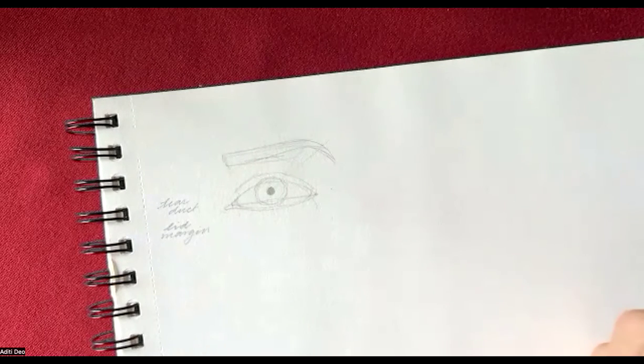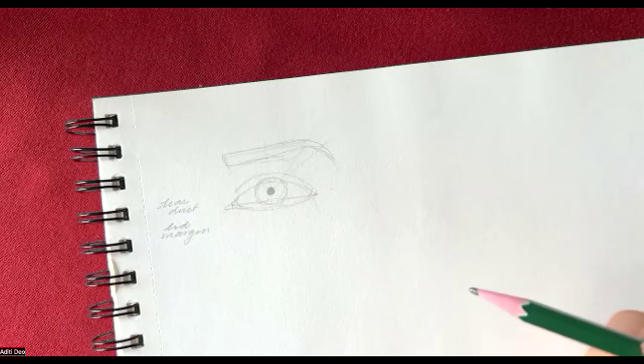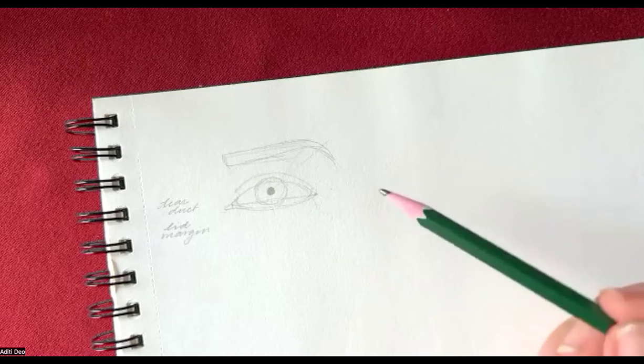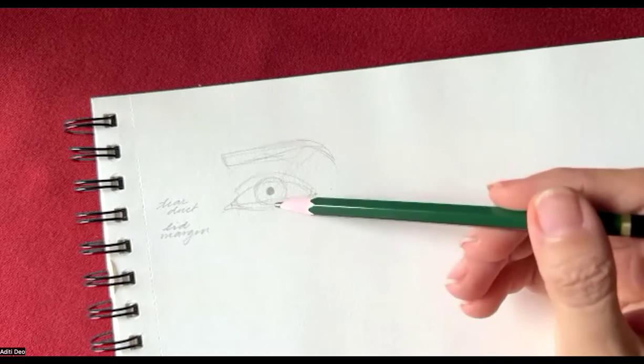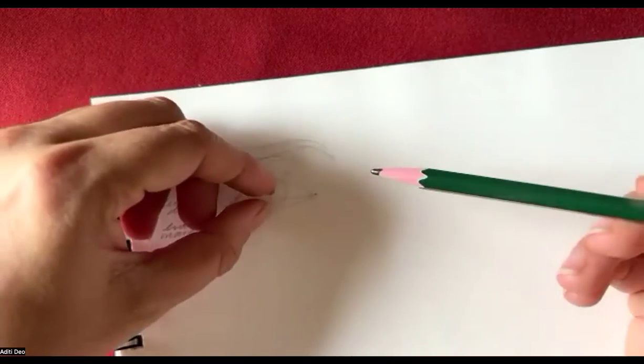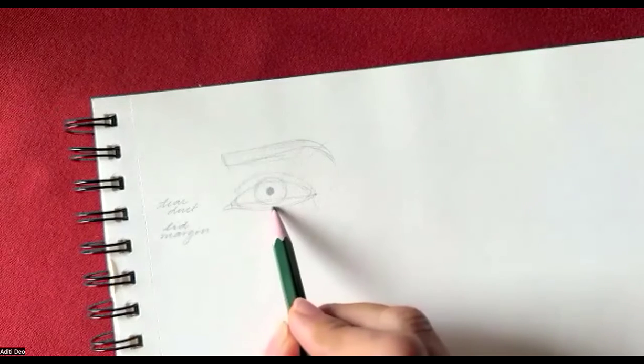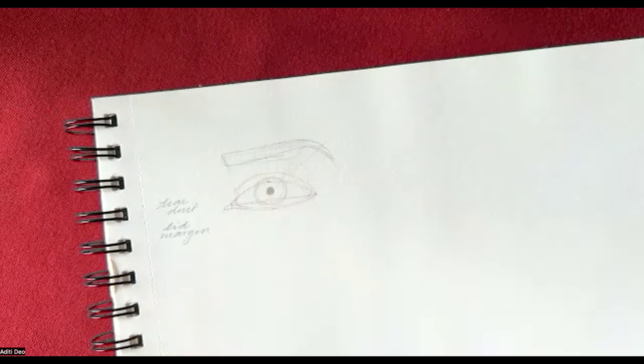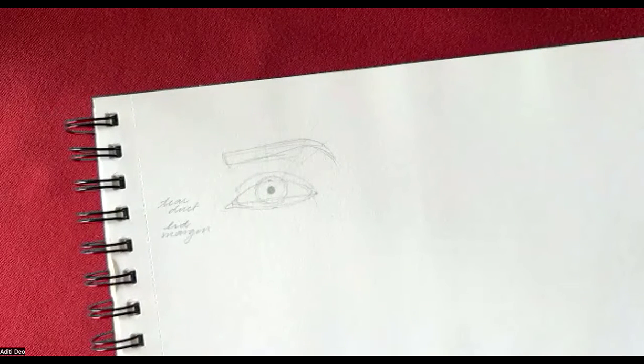Aditi, may I please ask you one more time? What was the height of the first line of the eyebrow? It is about the same distance as from the lower to the upper lid. Okay, got it. Yeah, so that gives you some vicinity to start with.